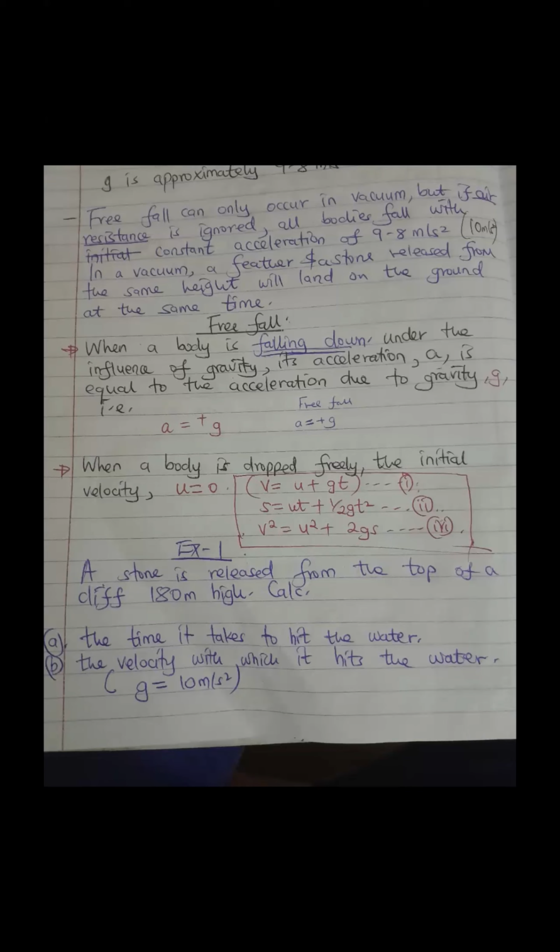But we have the initial velocity. Before it drops, the initial velocity is 0. So U will be 0. From the question, we have 180 meters high. This 180 meters high is the same as displacement, but the displacement is vertical, which is also the height. So we have S, which is 180, but S can also be the height.